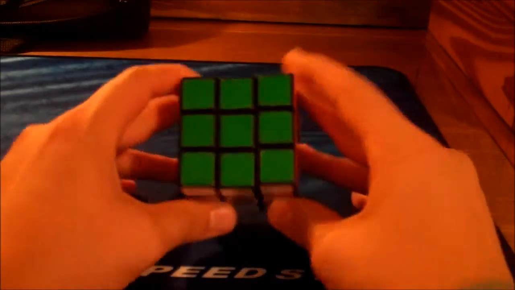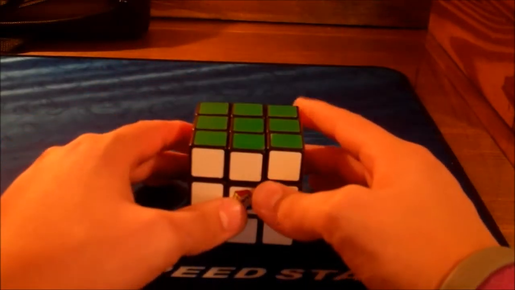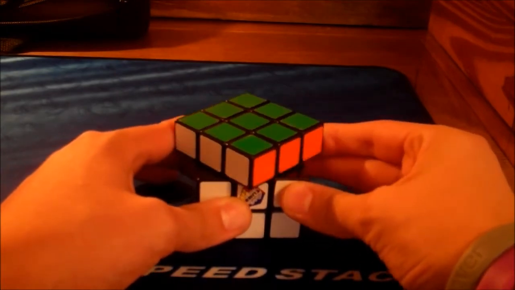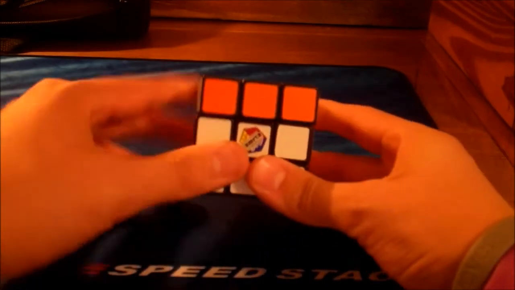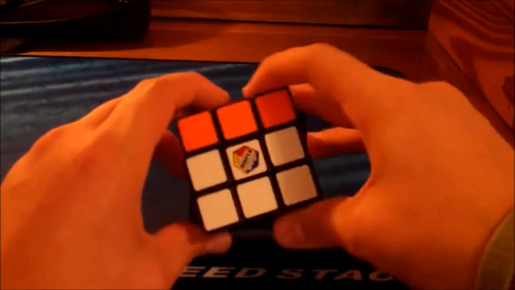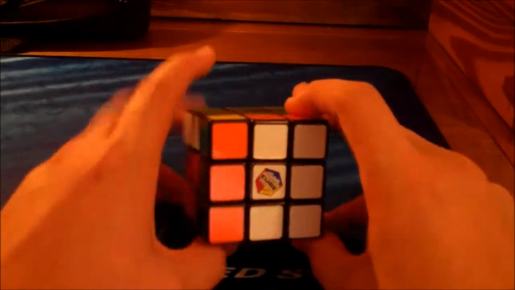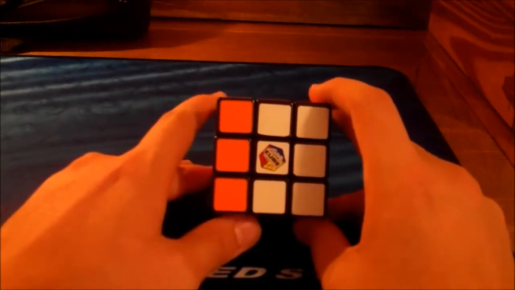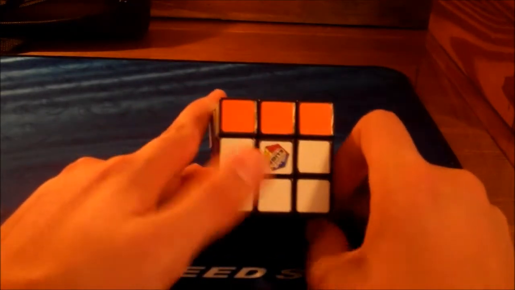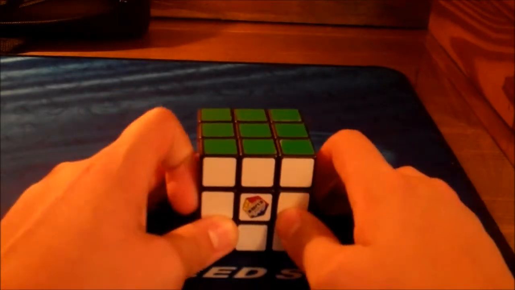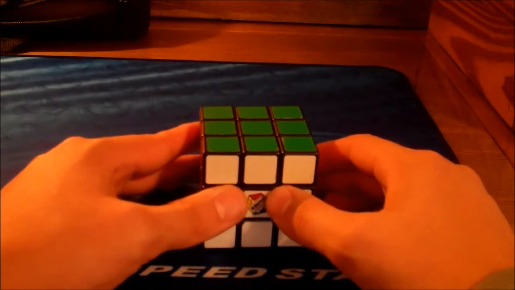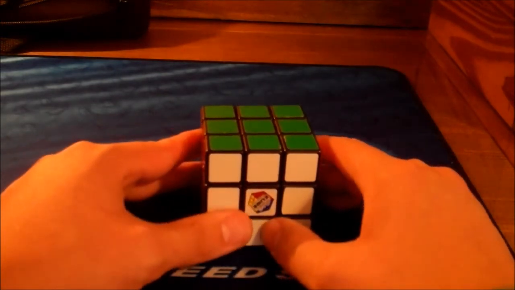Pretend as if you are facing the face that you are turning. So when I say U, F prime, that's a clockwise rotation of the U face, and then a counterclockwise rotation of the front face. Now to reverse that, obviously, it would be F U prime, because I just did a clockwise front face rotation and a counterclockwise U face rotation.